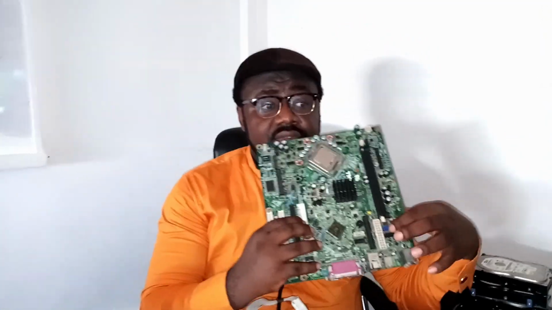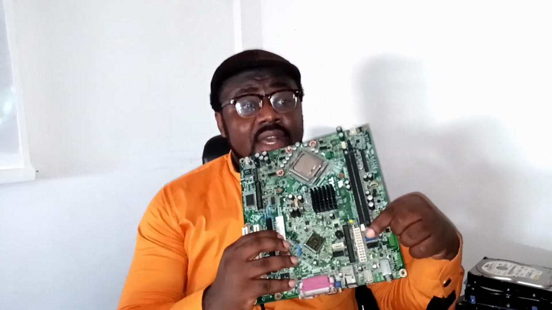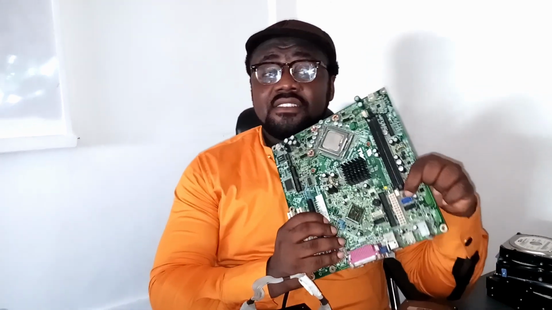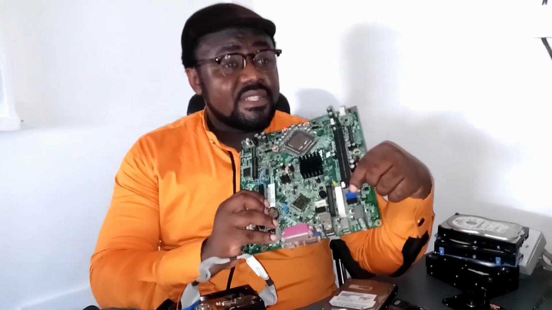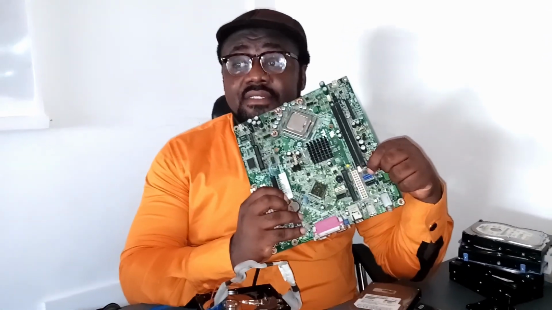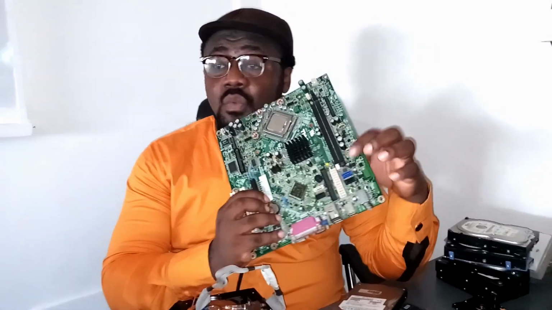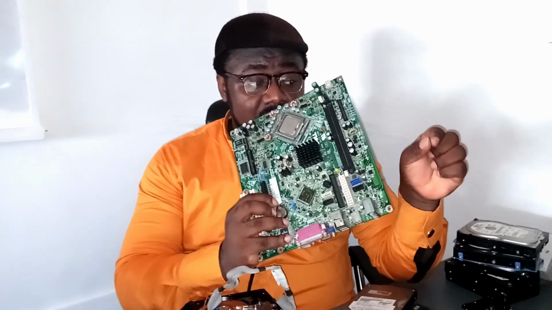What we have are the connectors on the motherboard. The blue one is a special one reserved for the master hard drive. That is why I said when I connect my hard drive to the wrong one, it's not going to work. Because the blue one here is reserved for the master hard drive. So when you are connecting to SATA, you need to know which connector or which port you are connecting to.